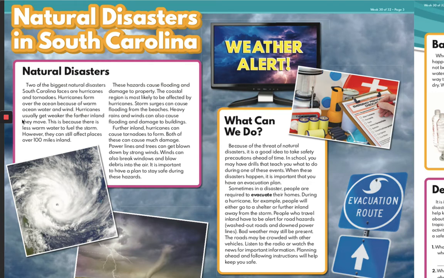I'm going to read the first article, this pink one, natural disasters, and then I will move over to what can we do. Natural disasters. 2 of the biggest natural disasters South Carolina faces are hurricanes and tornadoes. Hurricanes form over the ocean because of warm ocean water and wind. Hurricanes usually get weaker the farther inland they move. That's because there is less warm water to fuel the storm. However, they can still affect places over 100 miles inland.